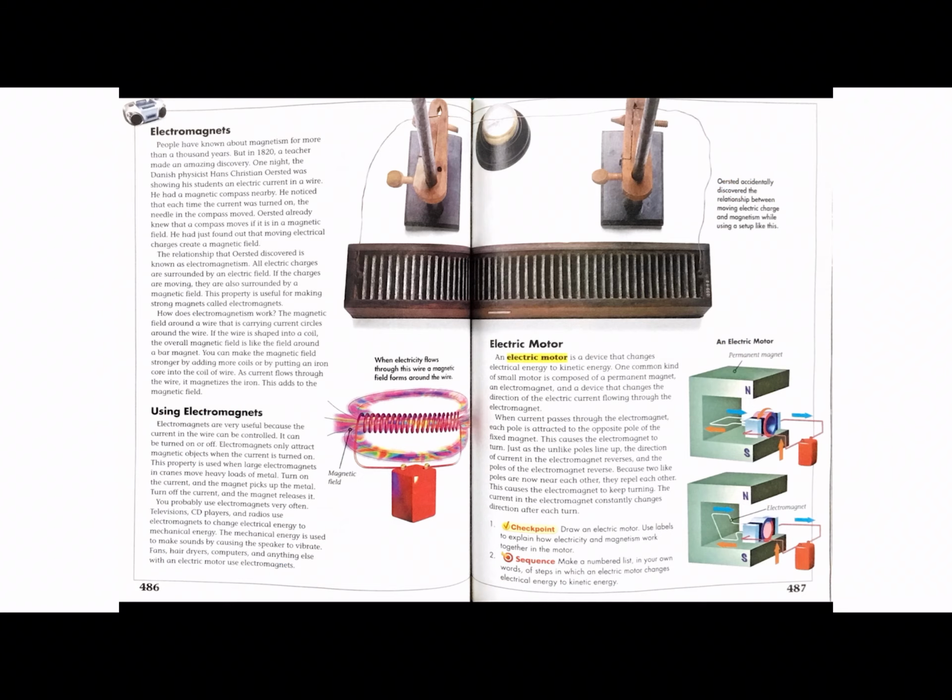You probably use electromagnets very often. Televisions, CD players, and radios use electromagnets to change electrical energy to mechanical energy. The mechanical energy is used to make sounds by causing the speaker to vibrate. Fans, hairdryers, computers, and anything else with an electric motor uses electromagnets.